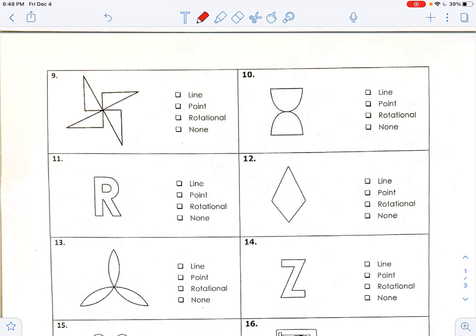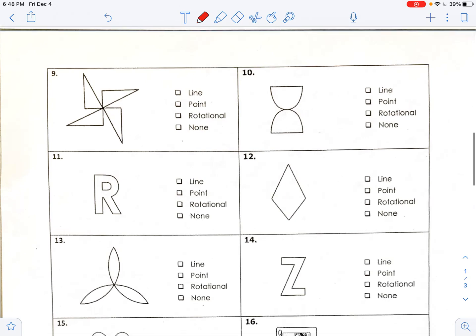So line symmetry is present when I could fold an object along some line and I would get the same shape on both sides, or it would match up perfectly, the left side with the right side, or the top side with the bottom side.